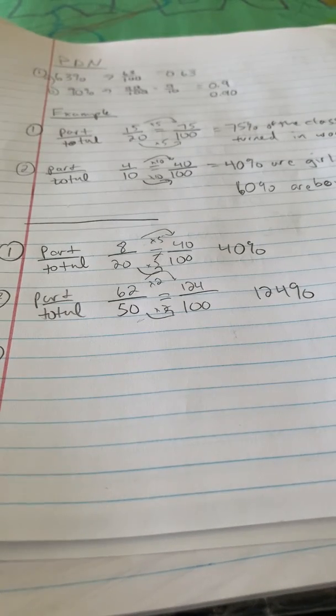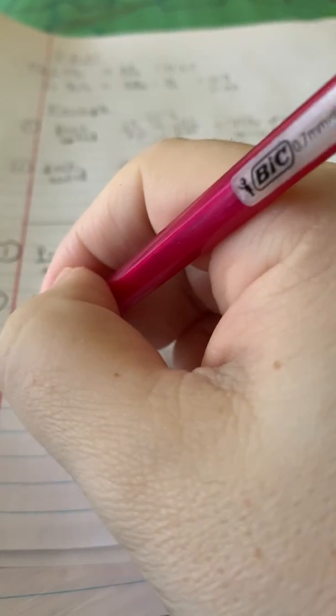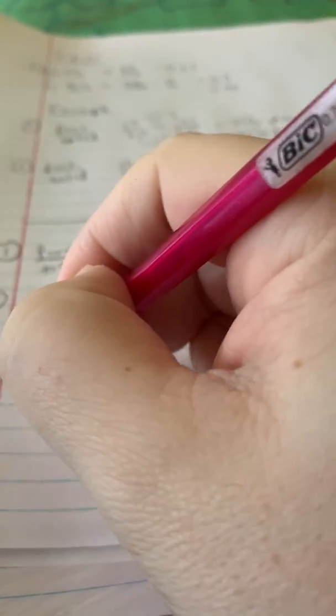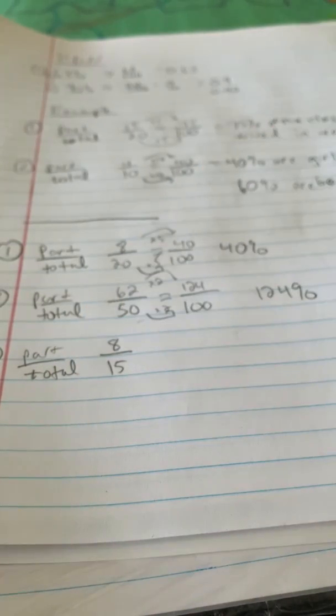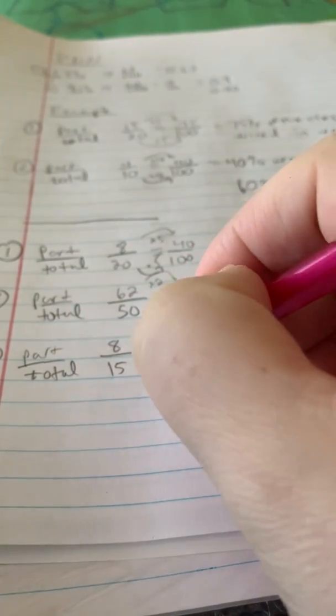For number 3, it says there are 15 sixth grade girls basketball players and 8 of them made their free throws. What percent of the players made their shot? So part over total. I know that the total number of girls on the team was 15. I know the part that made it was 8. I'm going to set this equal to 100.